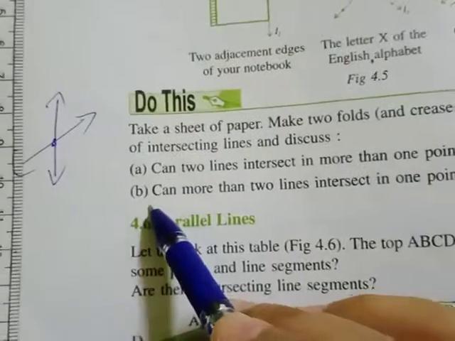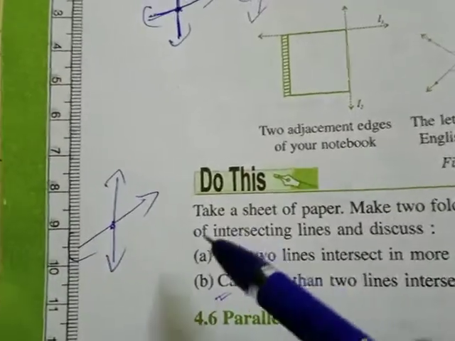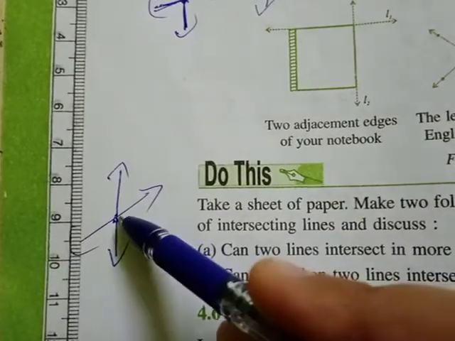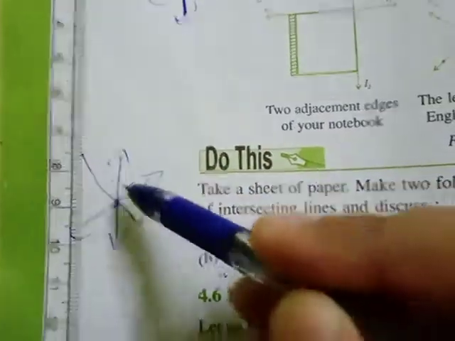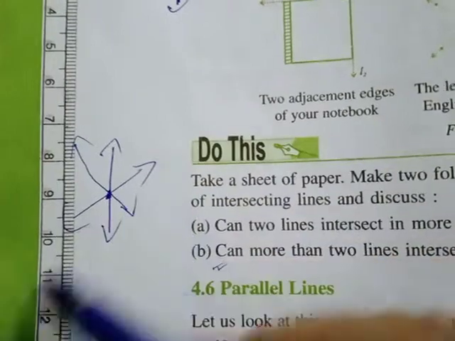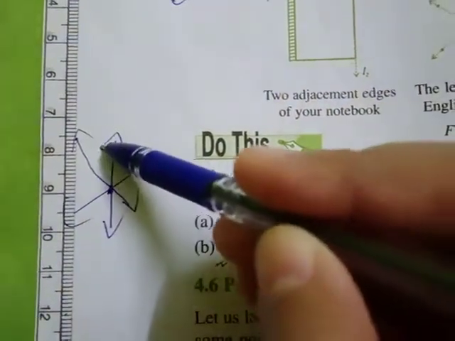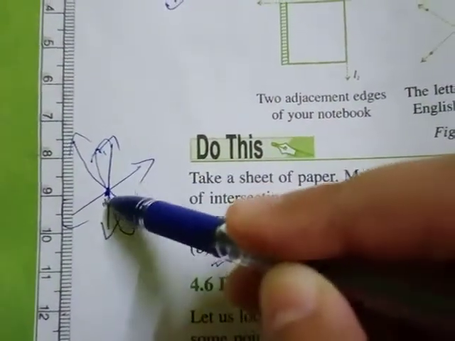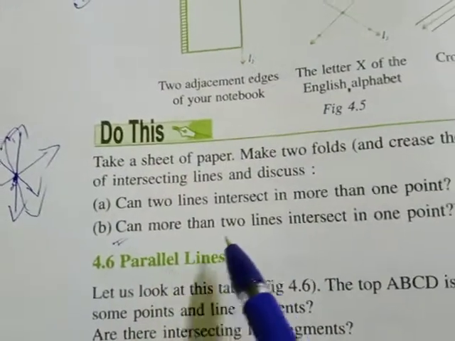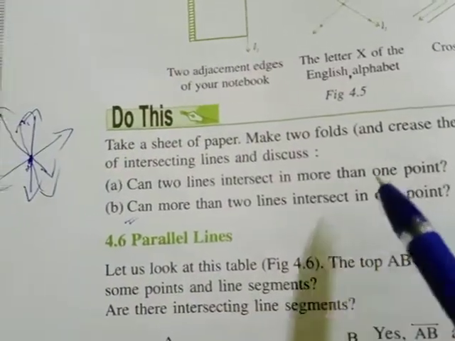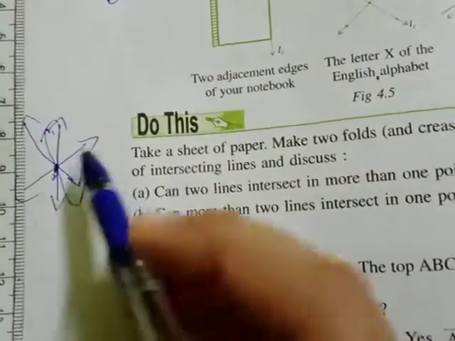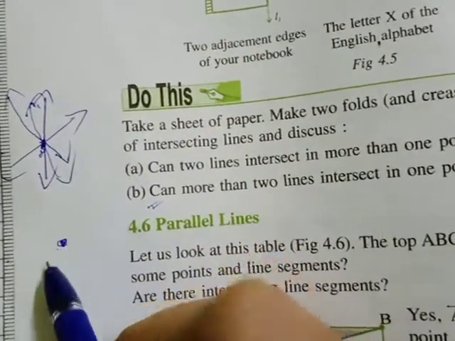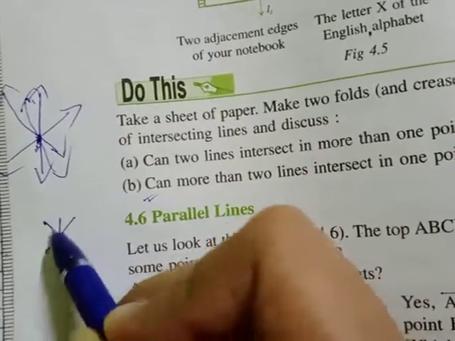Now this question B is asking whether another line can also intersect at this point. If I make one line like this, yes, it is intersecting here. If I make another like this, yes, it is also intersecting. So can more than two lines intersect at one point? We will write yes, more than two lines intersect at one point. This is your one point, and through this one point you can make many lines.